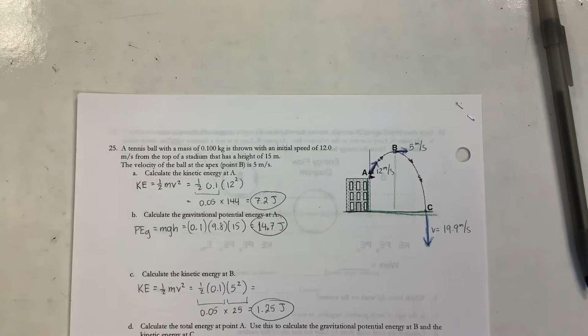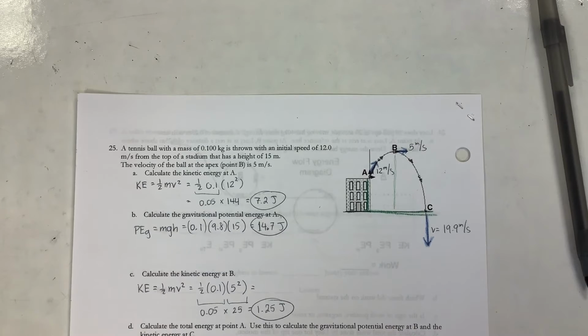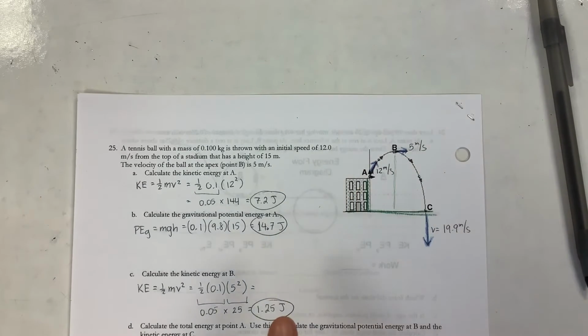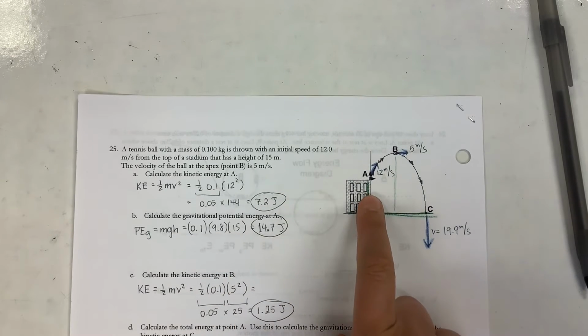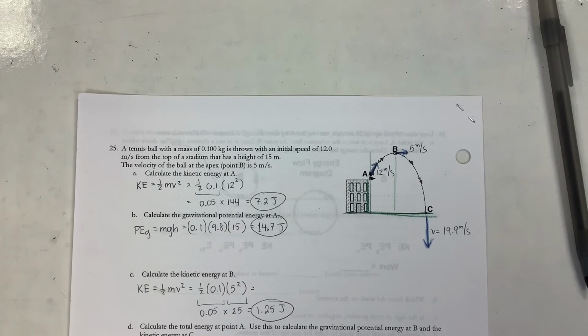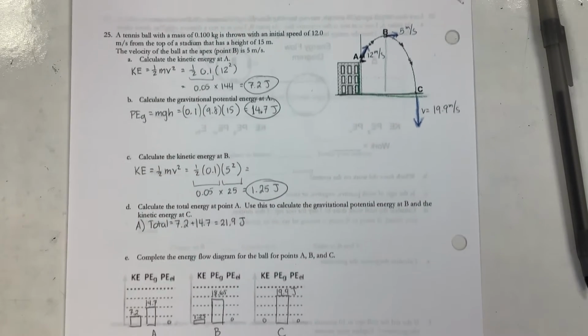If you're thinking of the steps of conservation of energy, now we are right there. Step 1, calculate all the energies you possibly can. We calculated the kinetic energy at A and B and the gravitational at A. That was all the information we could get. Now we're going to use that to calculate the total energy.